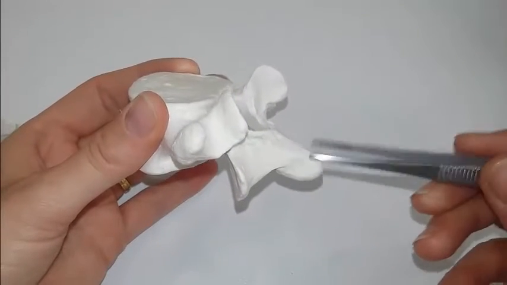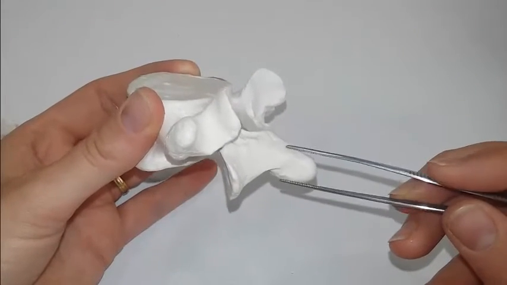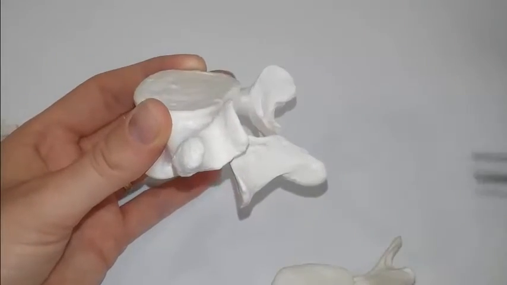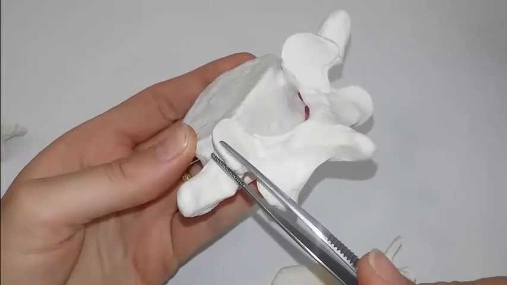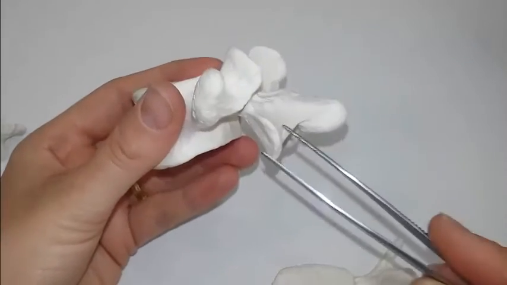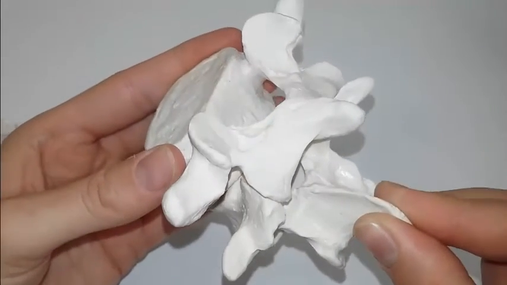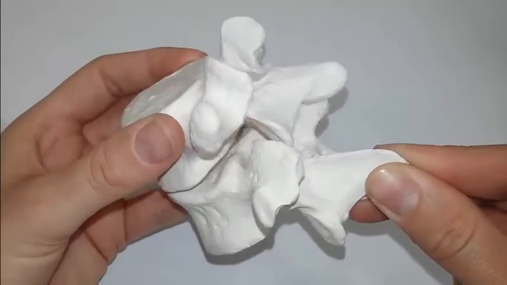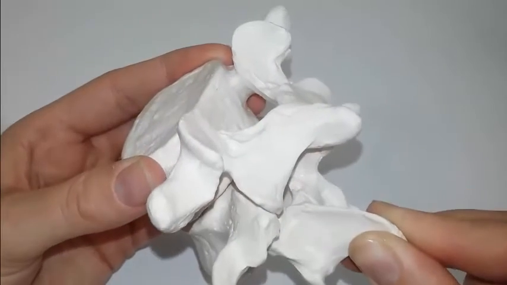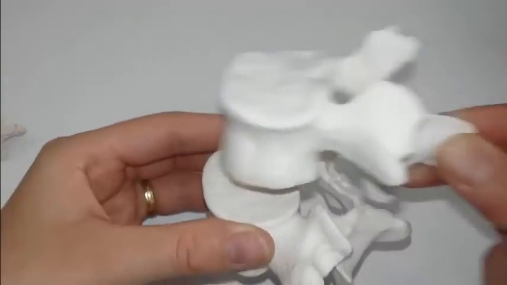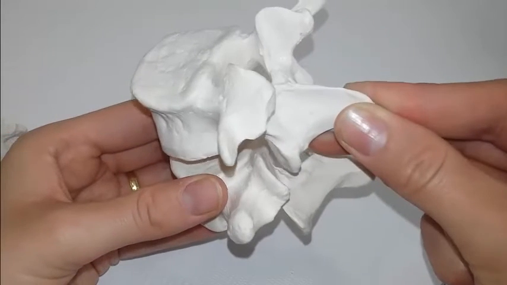The spinous processes are short, flat, and quadrangular, and project posteriorly. The articular surfaces of the superior articular processes face medially, and those of the inferior articular processes face laterally. Note that the lumbar vertebrae have no facets for articulation with ribs and no foramina in the transverse processes.